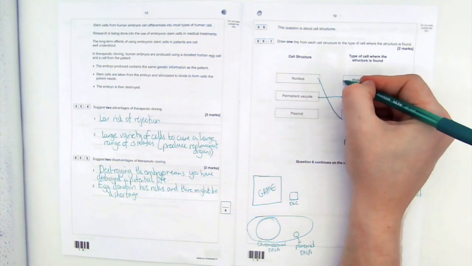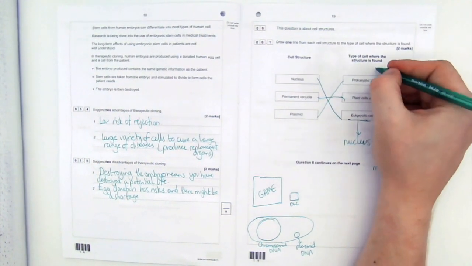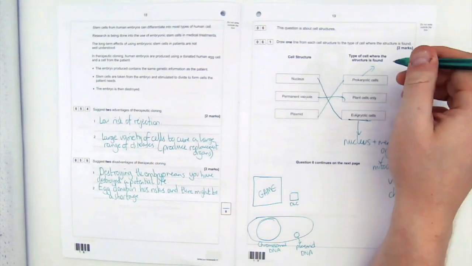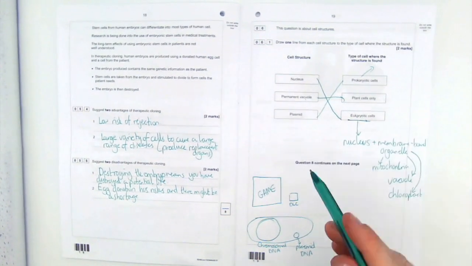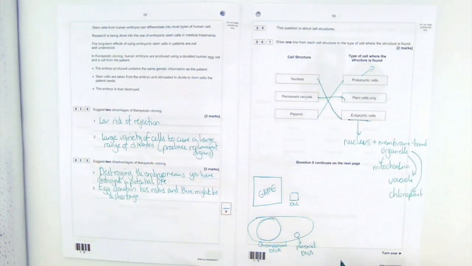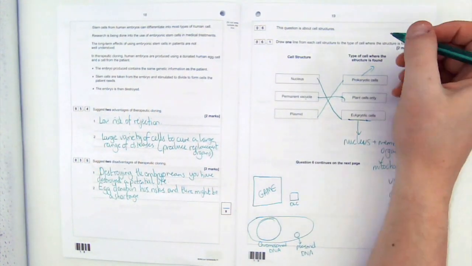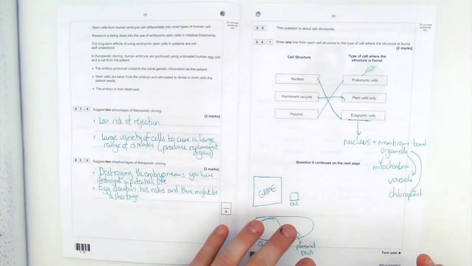So a plasmid is only in prokaryotic cells, and bacteria are your big example of these. They don't have a nucleus. Notice how I drew that as a loop of DNA, not a nucleus. That is the DNA floating about on its own. So that's bacteria and stuff like that.